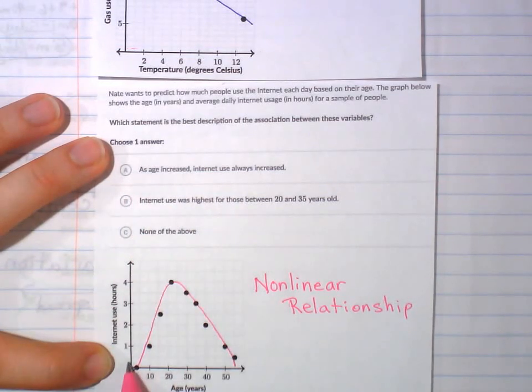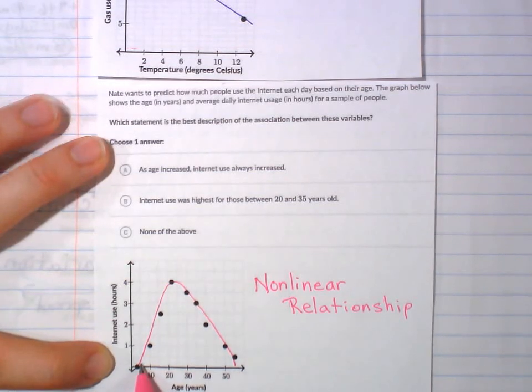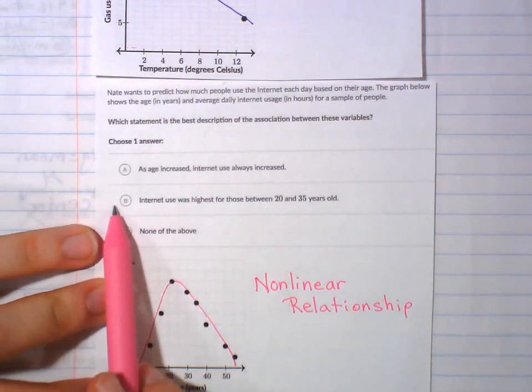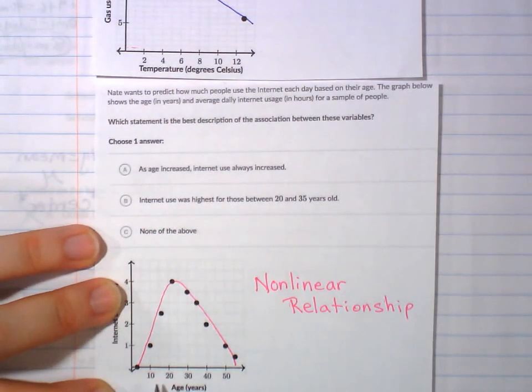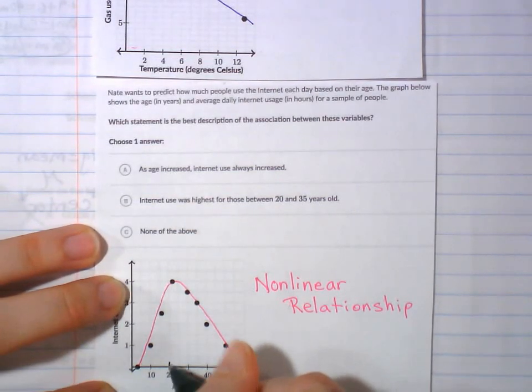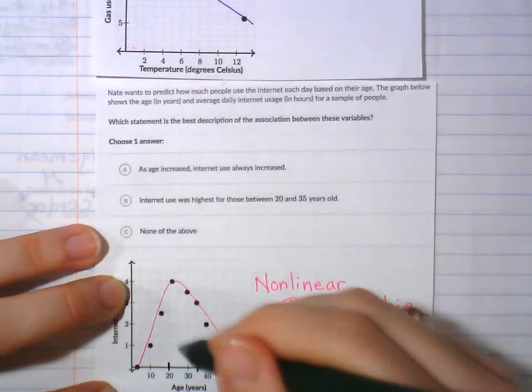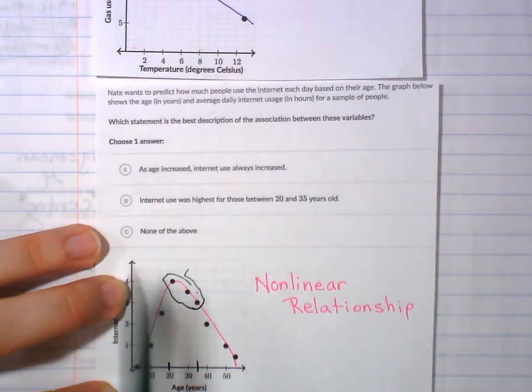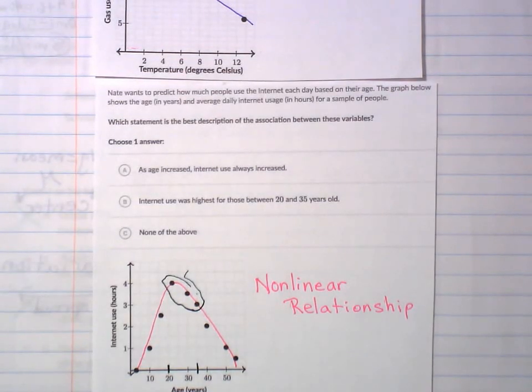A, as age increased, so as we got older, the internet use always increased. B, internet use was highest for those between 20 and 35 years. C, none of the above. What do you think it is? All right, say it out loud. 1, 2, 3. I hope you said B.